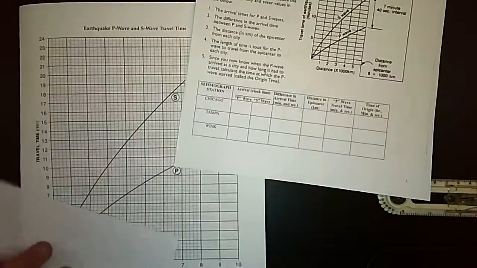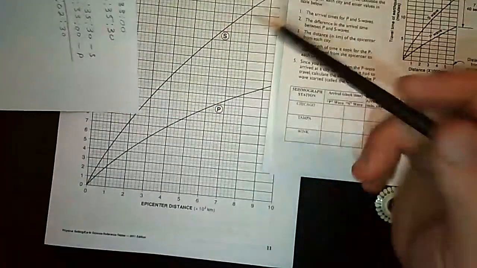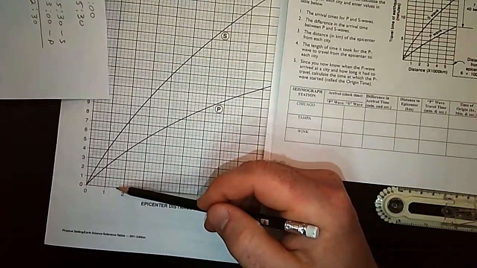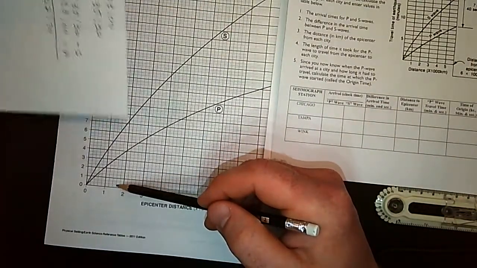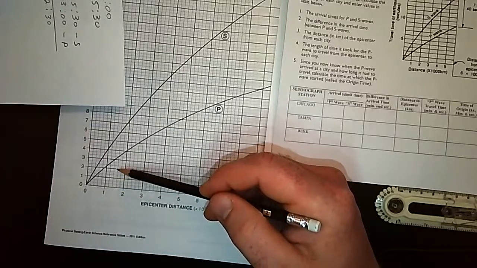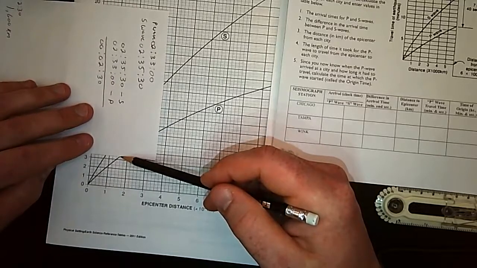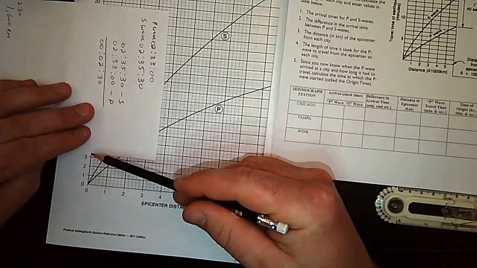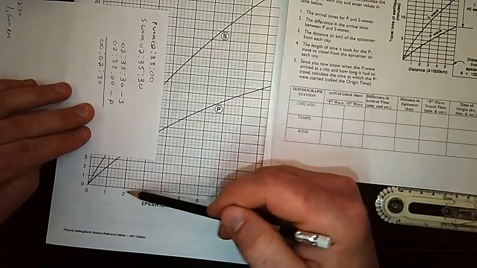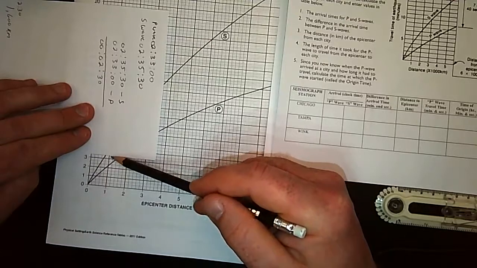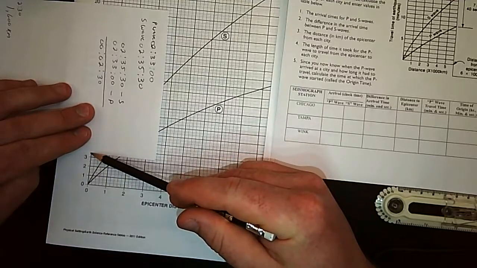I'm going to take my piece of paper and go to my reference table. I'm going to start with the distance because we know that. The distance is 1,600 in this case. And I'm going to go to 1,600 and go all the way up until it touches the P wave. When I do that, I can see that the P wave traveled for 3 minutes and 20 seconds. So again, I'm using the distance of 1,600 kilometers until I come up and it touches the P wave. And I go over until I see that it took 3 minutes and 20 seconds to arrive.